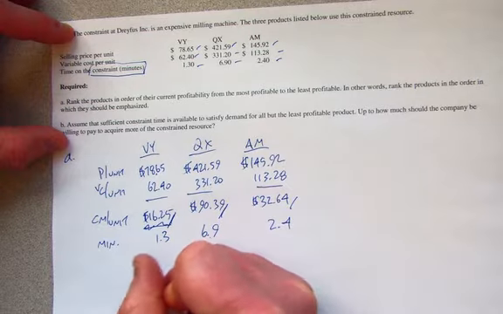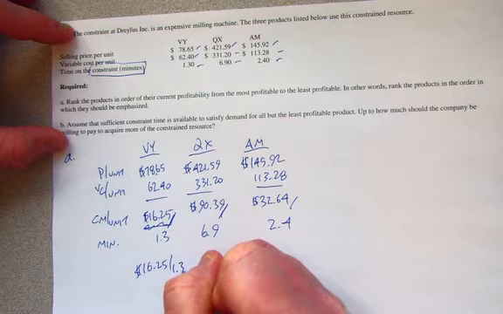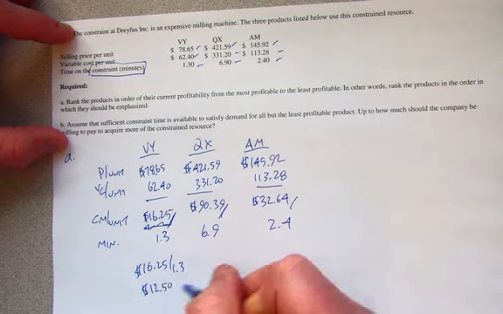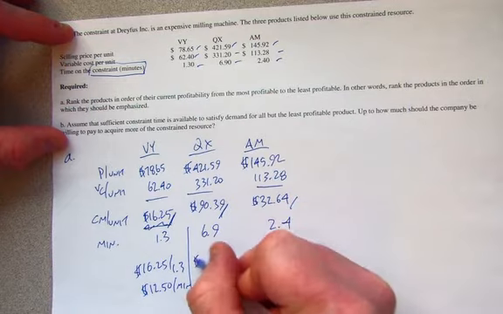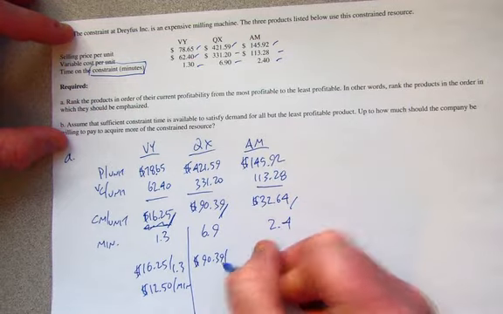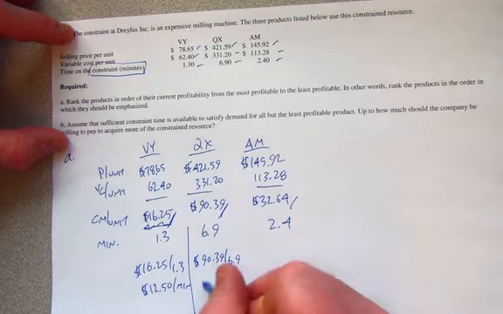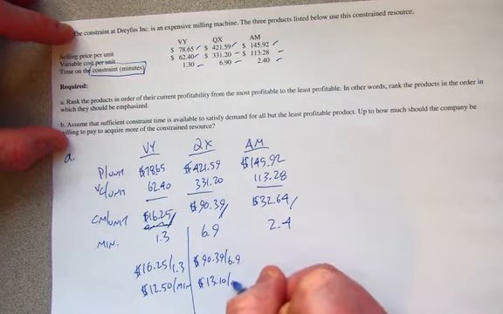16.25 divided by 1.3 means that the contribution is $12.50 per minute. Down here, $90.39 per unit, but 6.9 minutes per unit means that our contribution is $13.10 per minute.